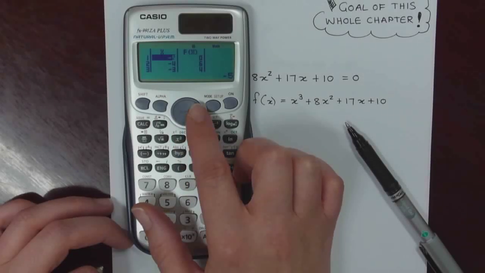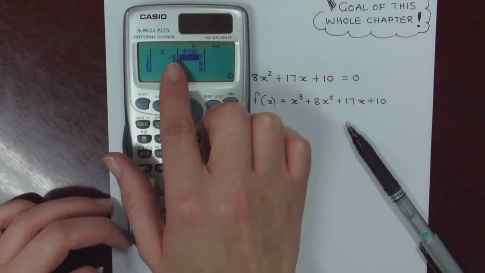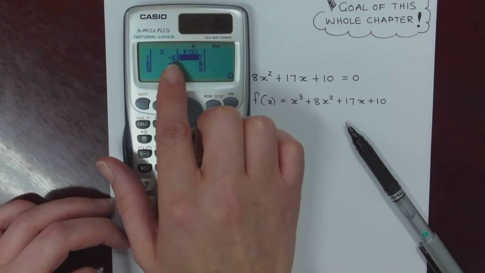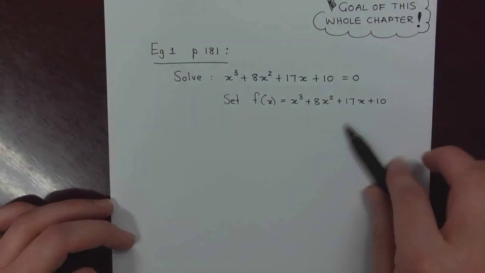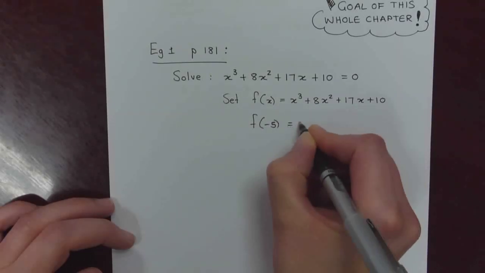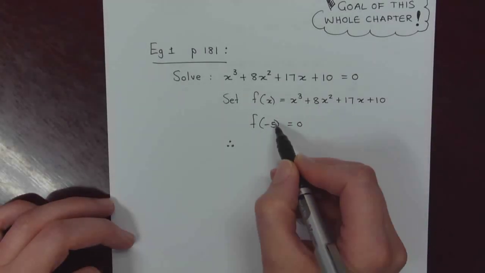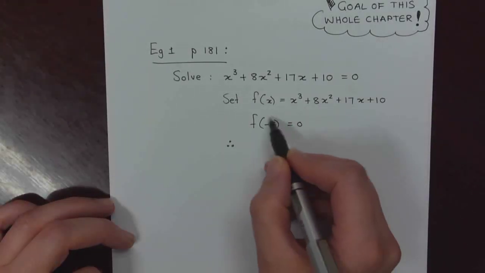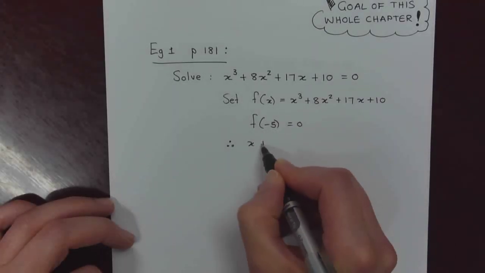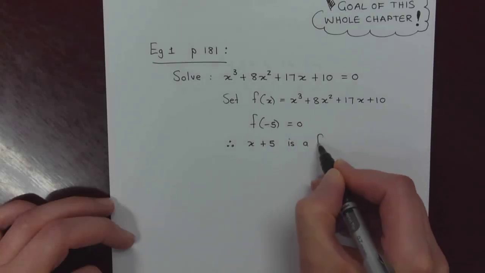Now the first time I encounter that 0, right there, that tells me that I have found a factor. Again, careful, I did mention this in the previous video. We now know that f(-5) is equal to 0, so I'm going to write that down. Therefore, my deduction, and careful, if -5 gives me 0, then -5 is a root. But the factor then is x plus 5. So therefore, x plus 5 is a factor.